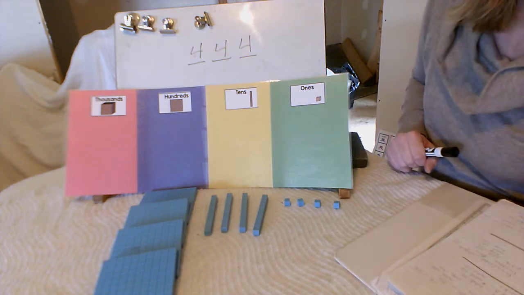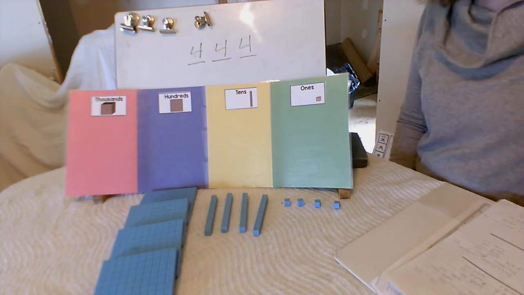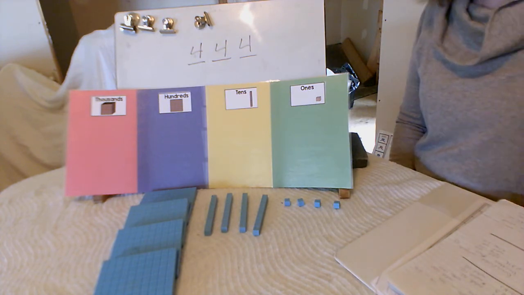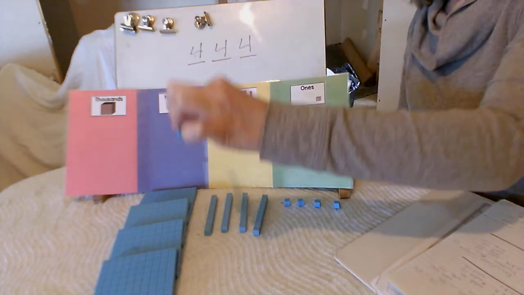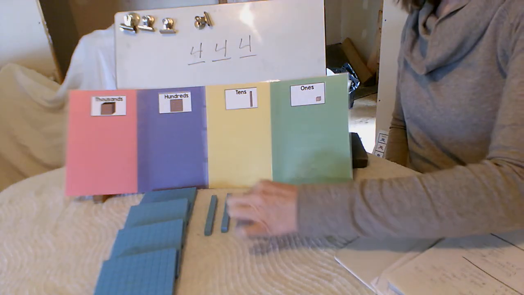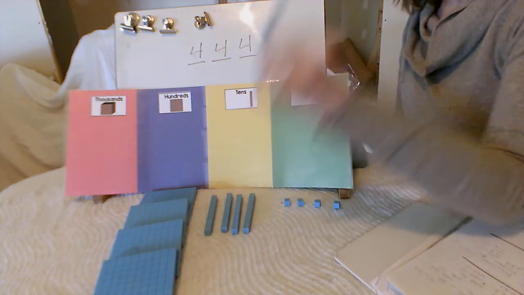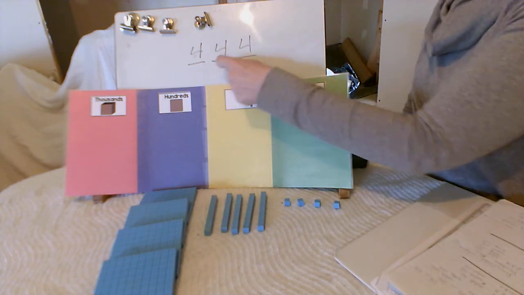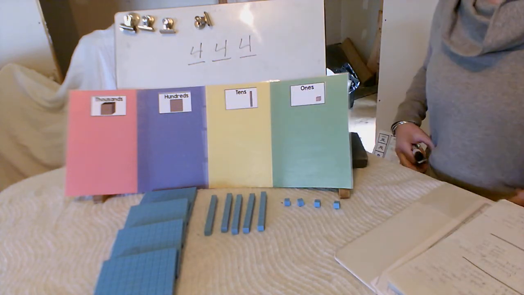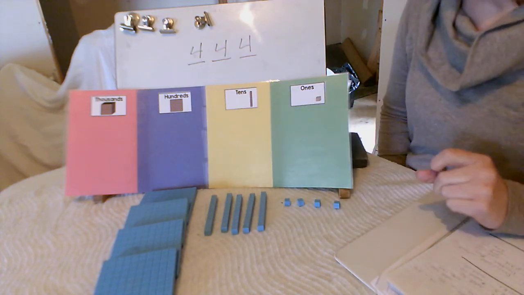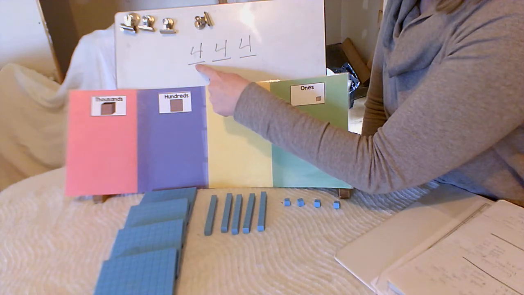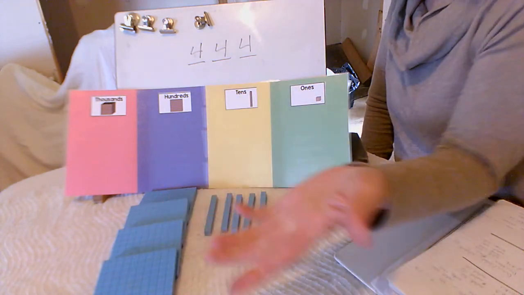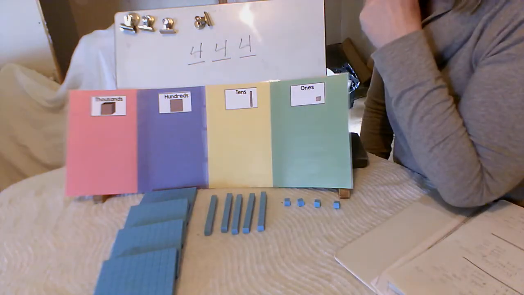Pay attention because something's going to change. Watch what I do. Okay, pay attention to what was there and what I just did. Something up here needs to change to match what just happened down here with the blocks. Well, let's see. I had 4 in the hundreds. That didn't change. Did my tens change? I had 4.